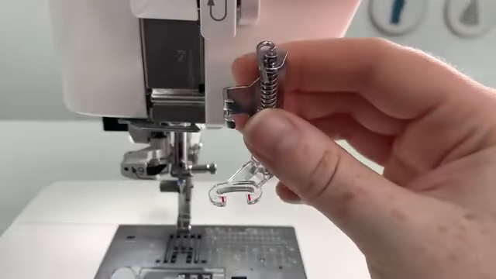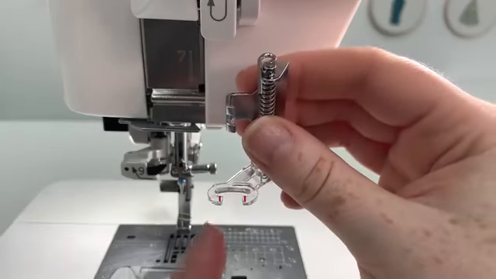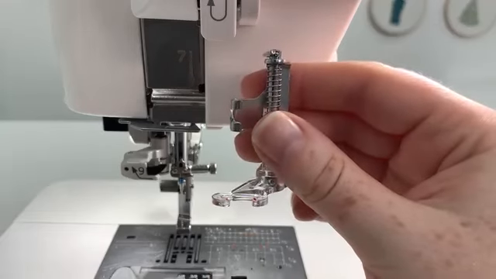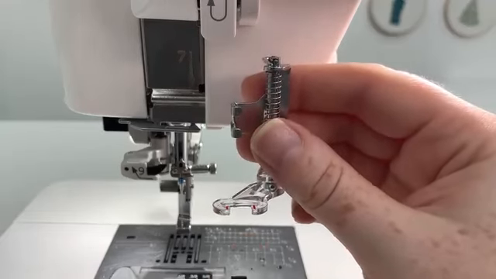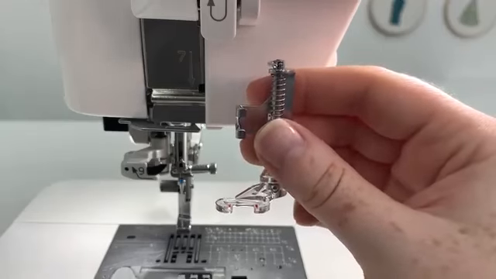And then this is the open toe free motion PDH foot. And again, there's an opening right here. So some people call this the hopping foot. Some also call it the darning foot. In the manual, it's called the darning foot.